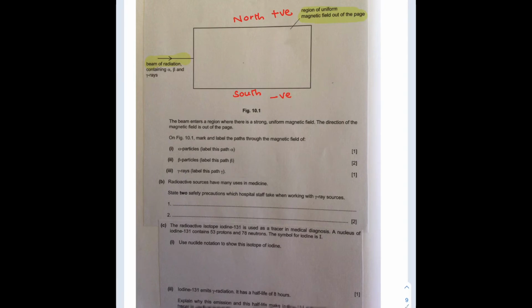Now, the beam enters a region where there is a strong uniform magnetic field. The direction of the magnetic field is out of the page. On figure 10.1, mark and label the paths through the magnetic field of alpha particles. Alpha particles are positively charged, so they will bend towards the southern pole, because the southern pole is negatively charged.